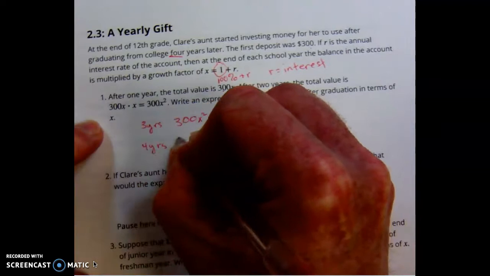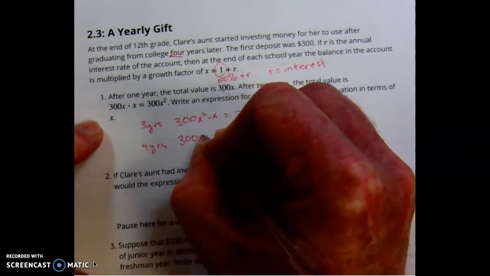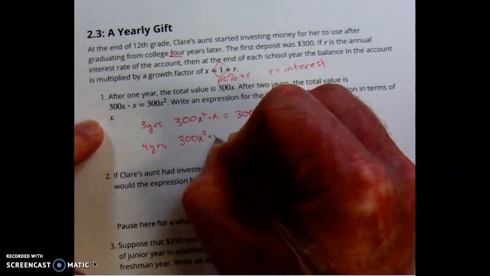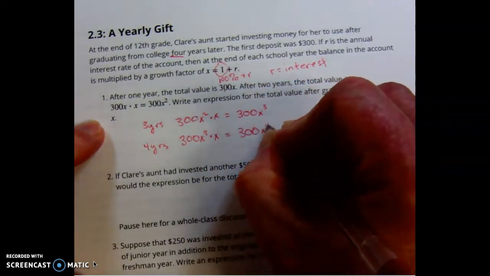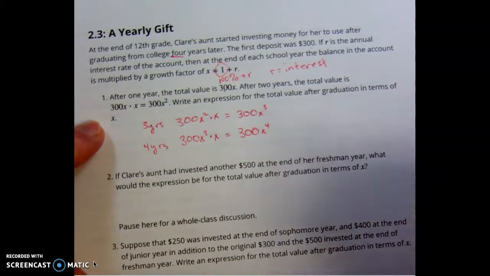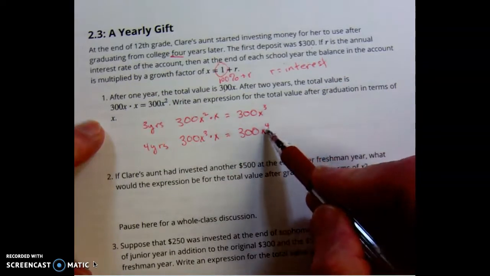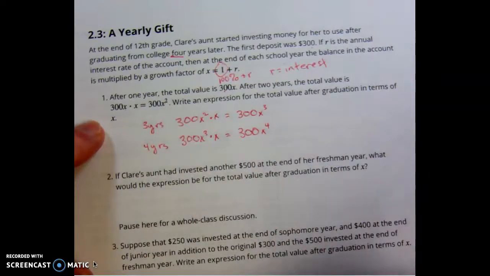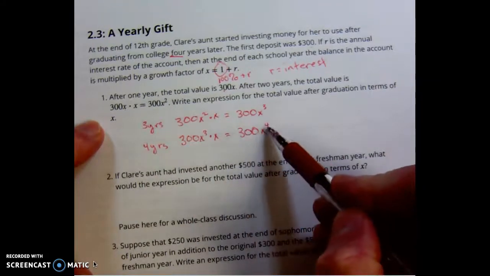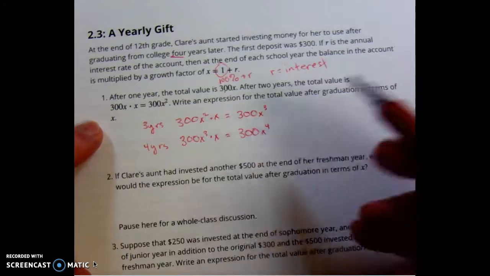4 years would be 300x to the third, year 3, times x again, which would be 300x to the fourth. So the thing I want you to catch here, this exponent tells us how many years you're being paid interest on it. Okay, so we know 300x to the fourth was after 4 years of interest.